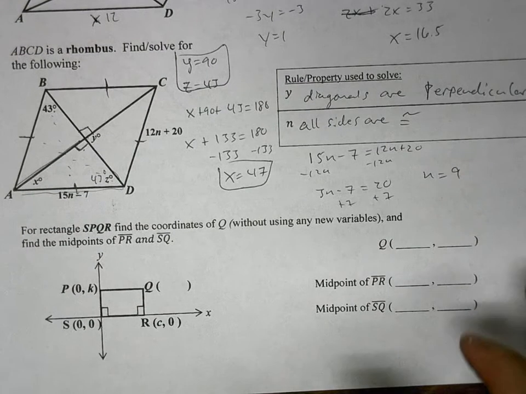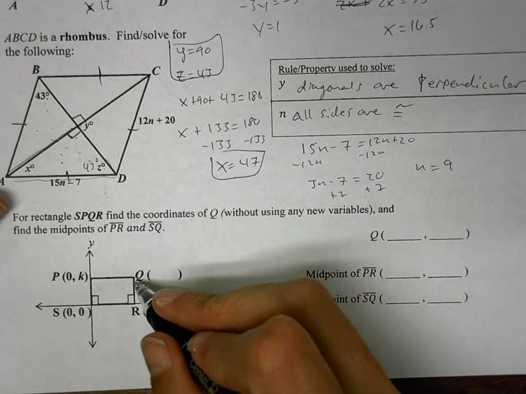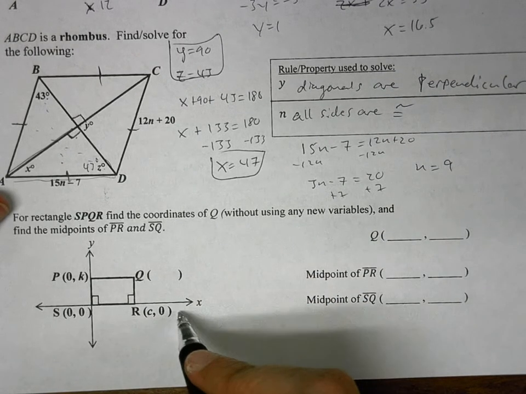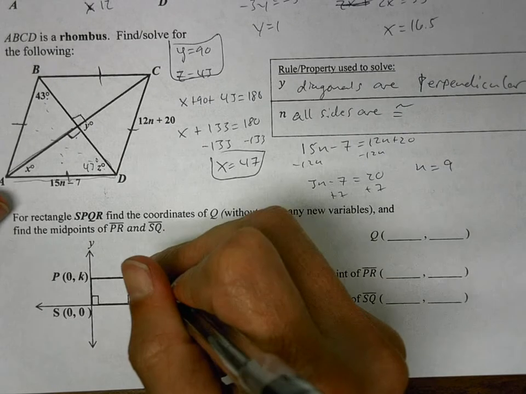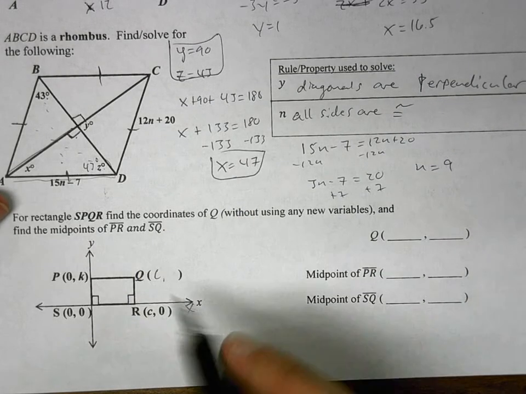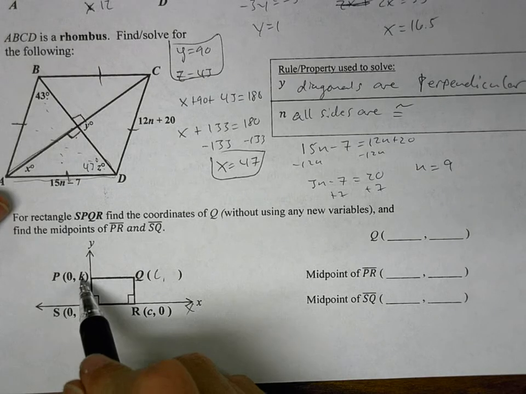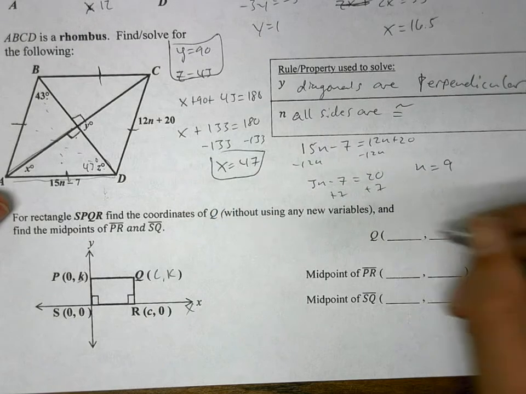For 20, for the rectangle, let's find the coordinates. So since Q is directly above R, these are the same distance away on the x-axis, so they should share the same x-coordinate. Q is also the same height as P, so that means they share the same y-coordinate, k. So Q is c, comma k.